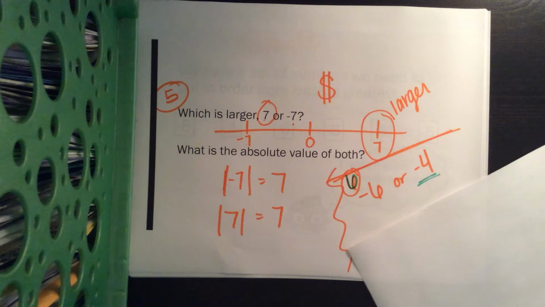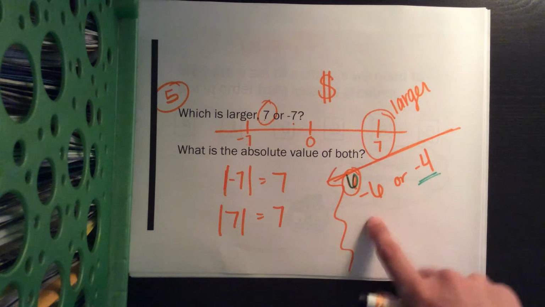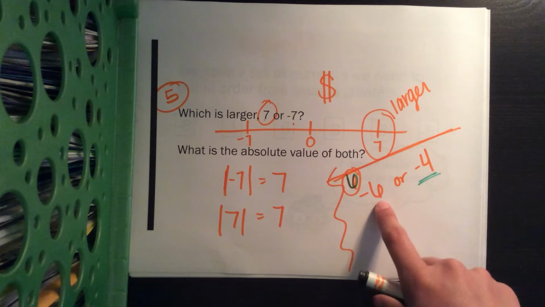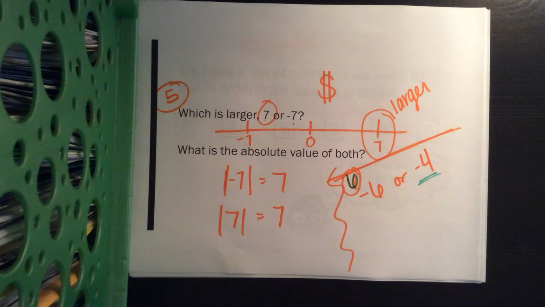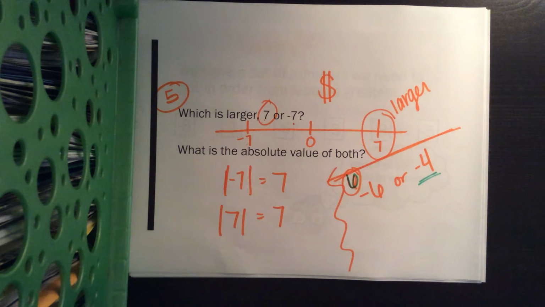Number 6, on your own, I want you to tell me which one is larger, -6 or -4. Okay, this is on your own. Which one is larger, -6 or -4? It may be good for you to look at a number line right now to figure this out.